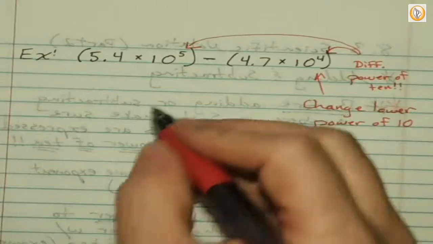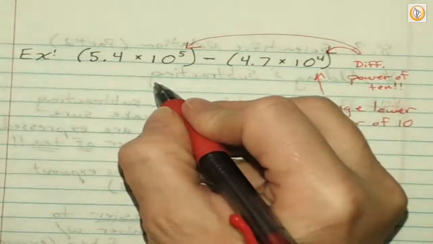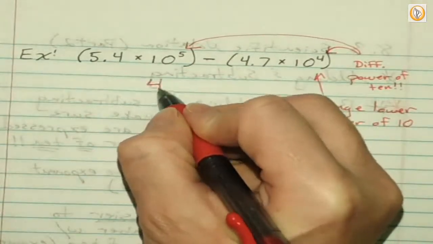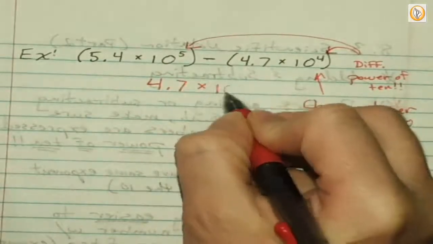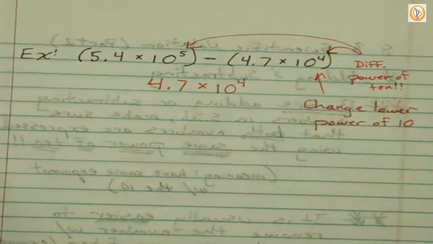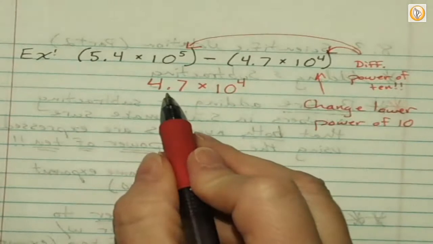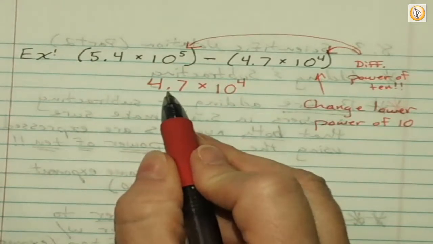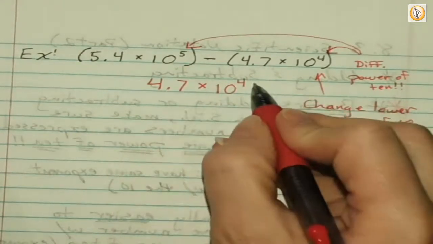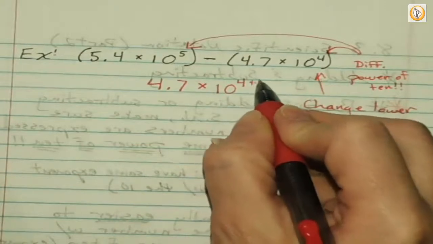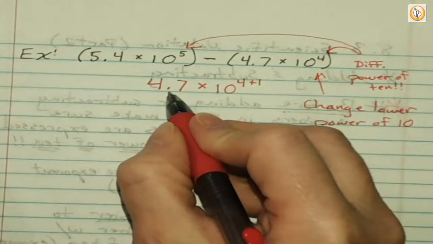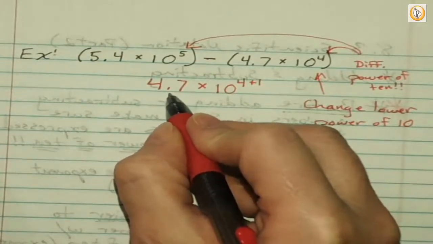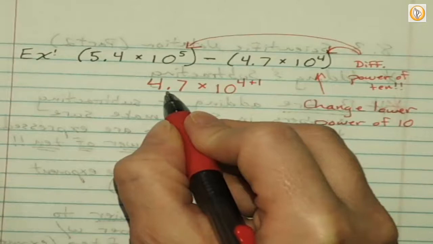So I'm going to write this in red. You can write whatever you want. I'm going to write it right here so that we see what I'm doing: 4.7 times 10 to the 4th. I'm rewriting that because I'm going to change it. Now, which direction do I need to move this decimal so that I can add 1 to the exponent? We want to add 1 to make it 5. So which direction do I need to move it, New? To the left. How many places?